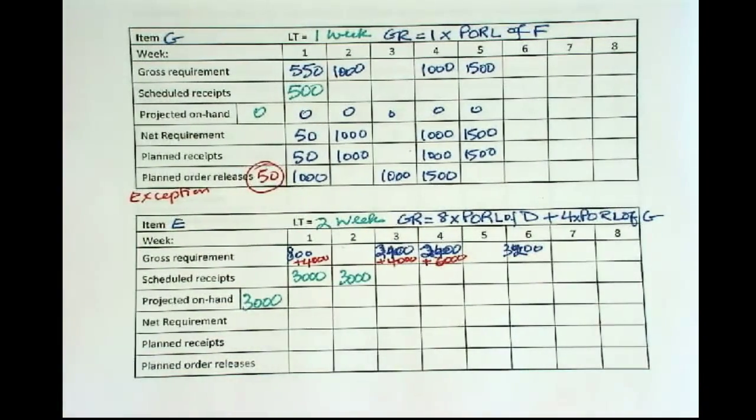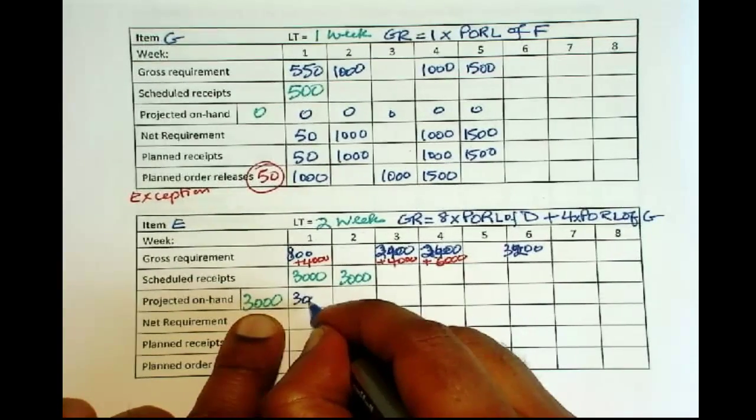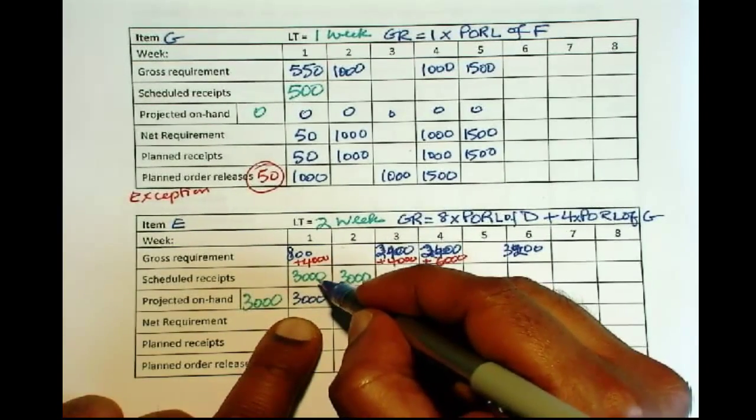Now we'll compute. So 3,000 available at the beginning. 3,000 plus 3,000 is 6,000.